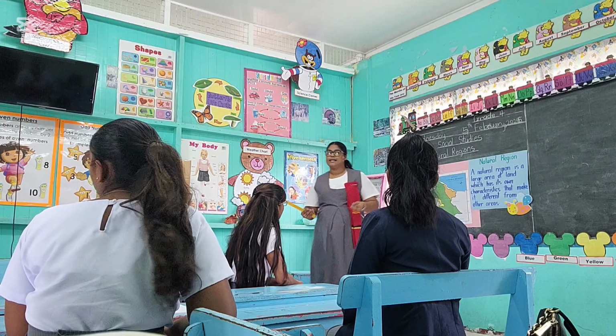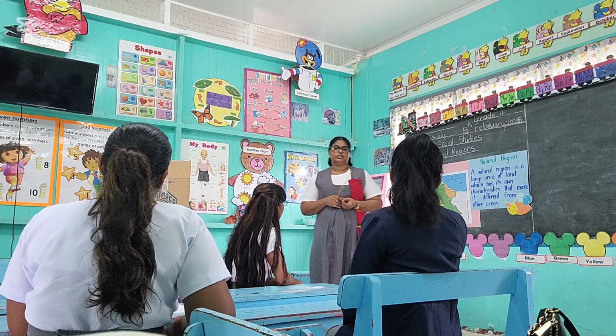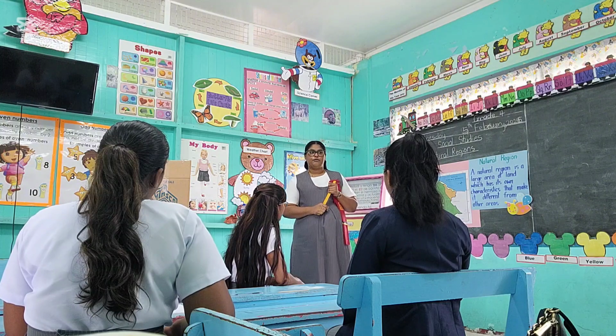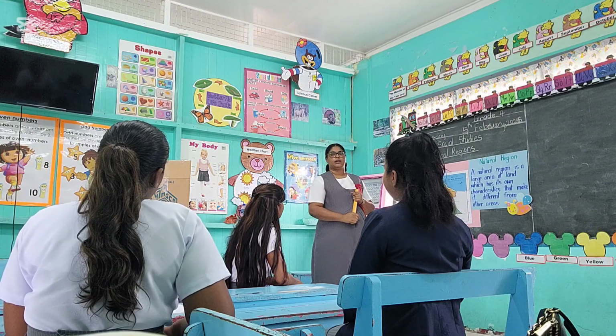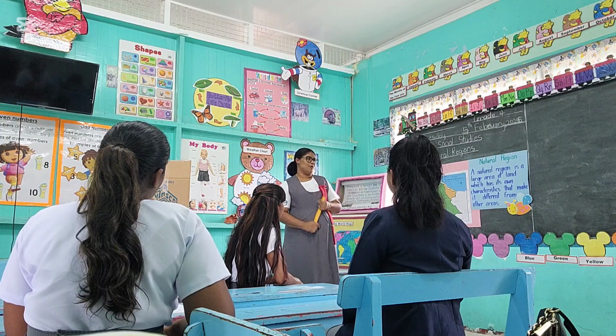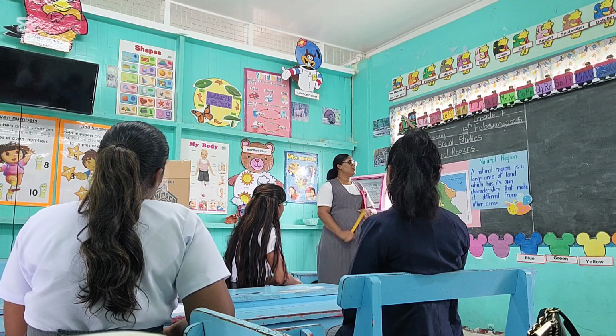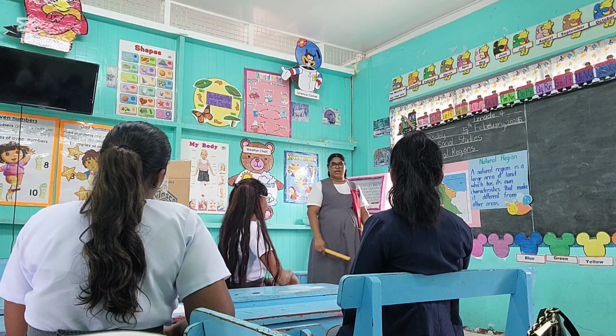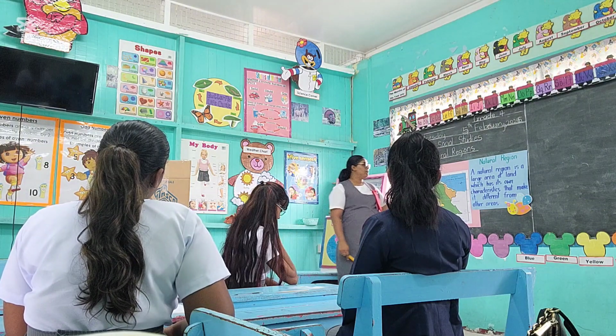Guyana has how many natural regions? Do you know? Miss, 4. 4. Okay. So let us look at this chart here. It's displaying a map of what?